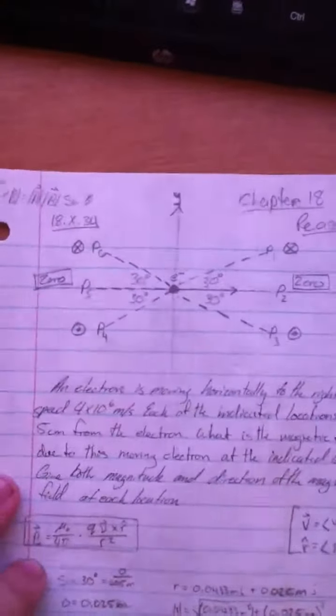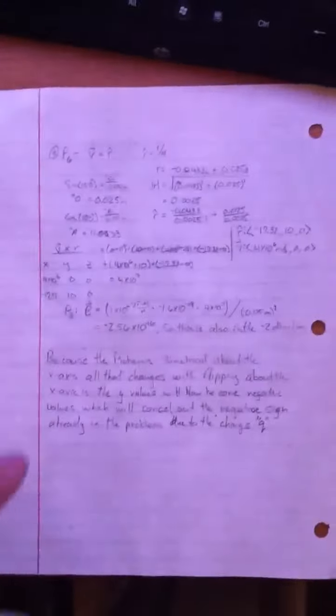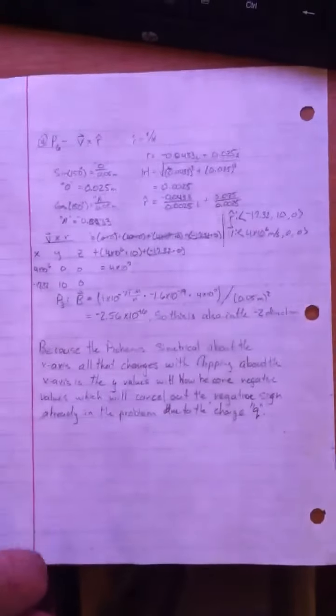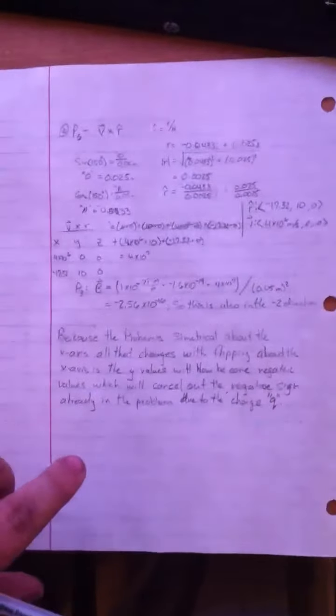Because the problem was symmetrical, especially across the x-axis, which I'm going to utilize, all that changes with flipping about the x-axis is the y value, which becomes negative. That will cancel out the negative sign already in the problem due to the charge of the electron.